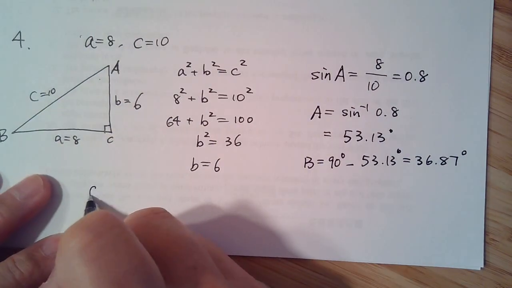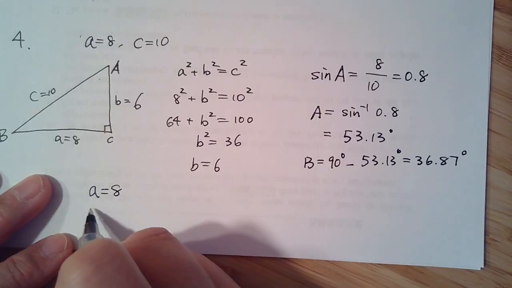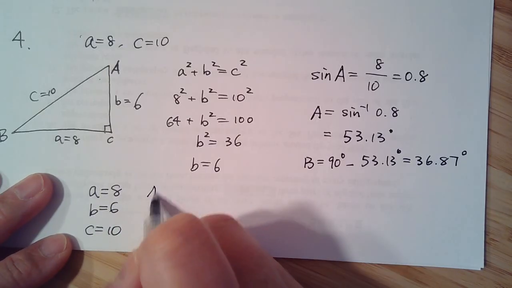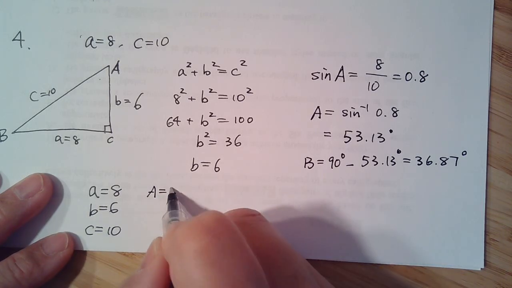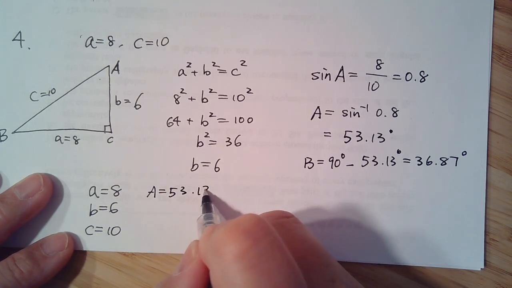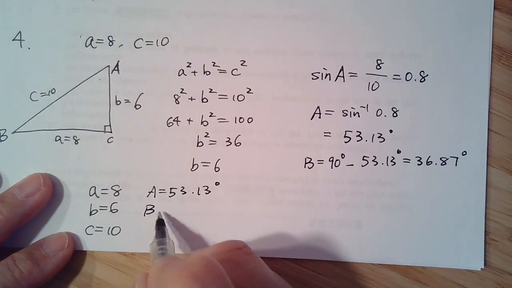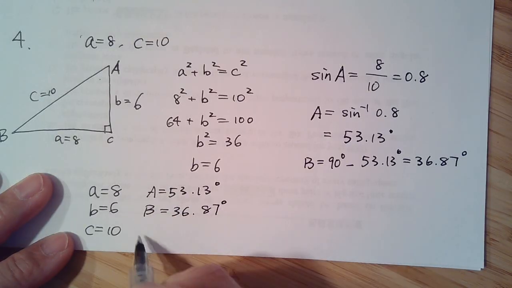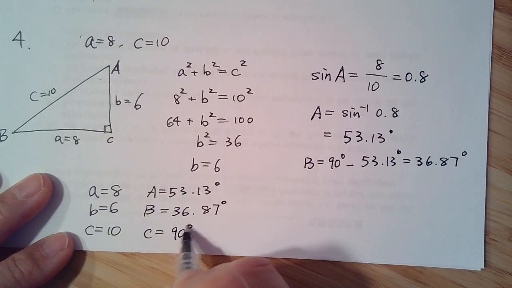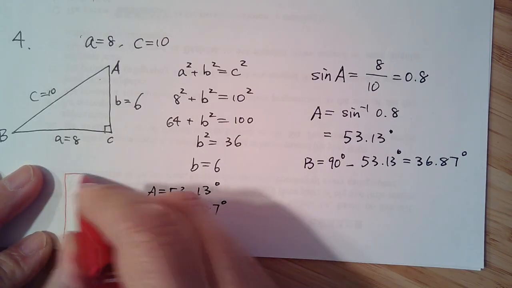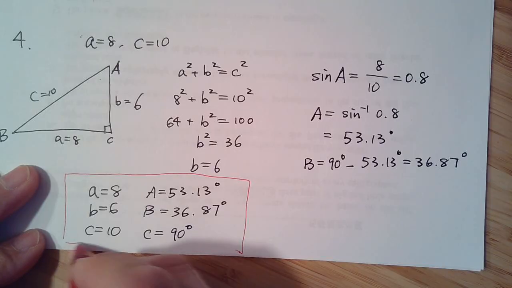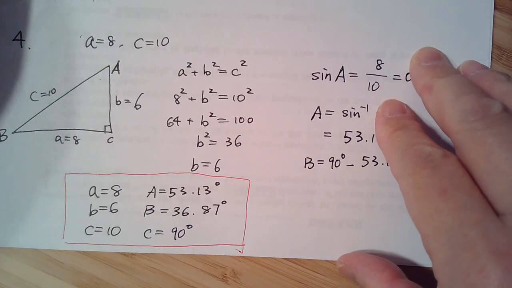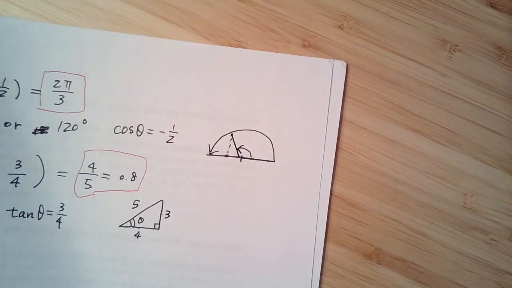And remember that I always do this. A equals 8, B equals 6, and C equals 10. Angle A is 53.13 degree. Angle B is 36.87 degree, and angle C is 90 degrees. So I would prefer to write it like this. Okay, so that is number 4.